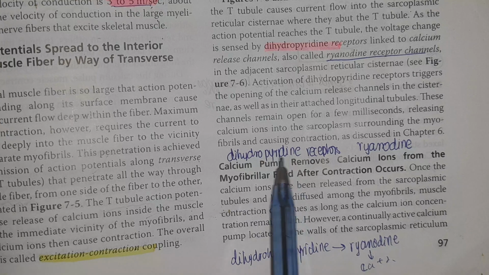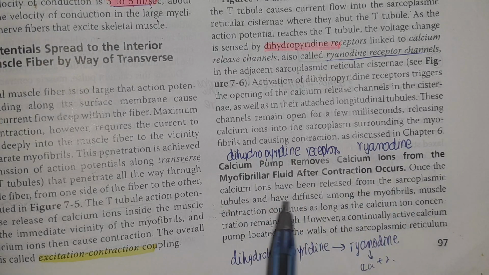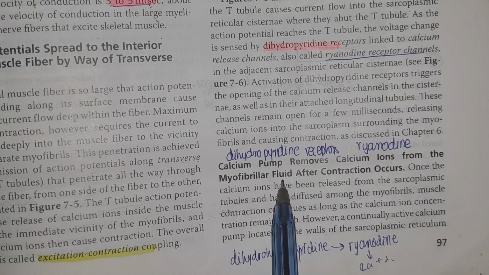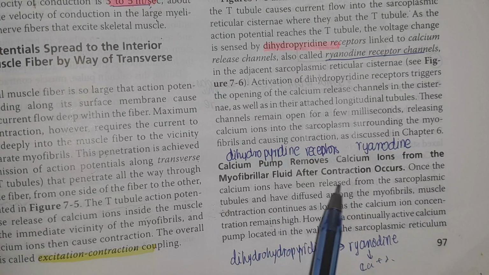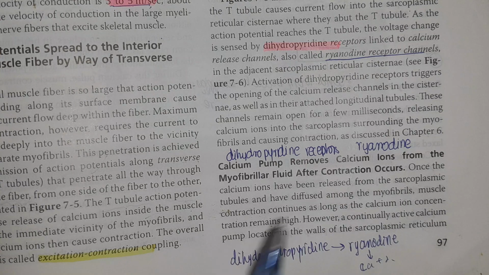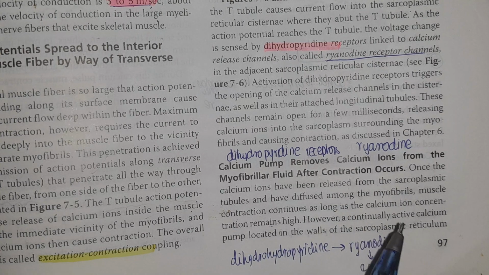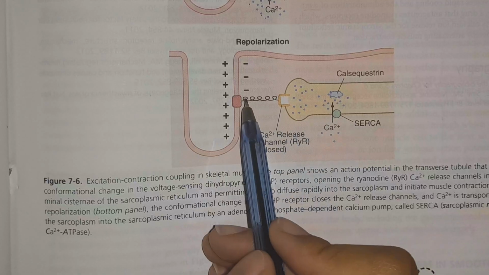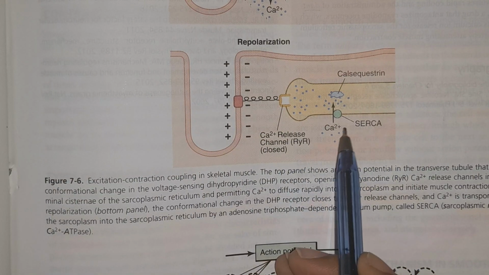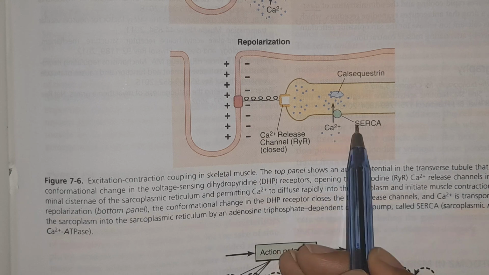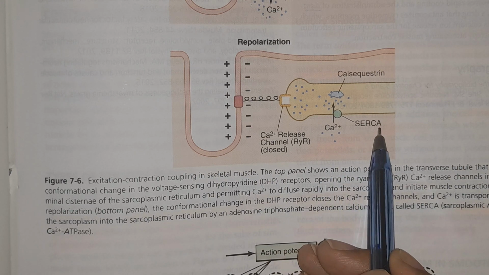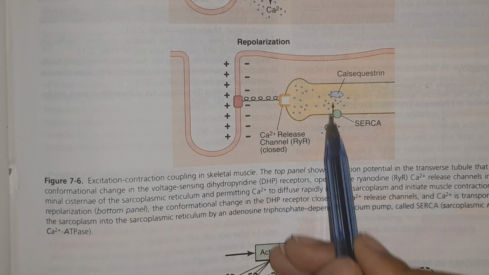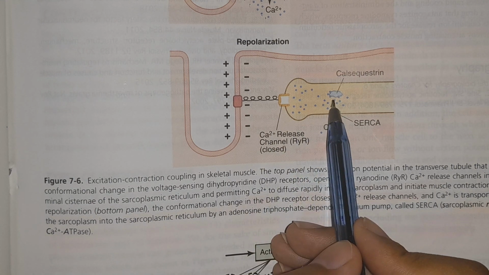So now the calcium ions that have entered, they are supposed to be removed from this area. So calcium pump will remove the calcium ions from the area. And what sort of calcium pump is over there? That is the SERCA pump, that is smooth endoplasmic reticulum calcium ATPase pump. Come to this teeny weeny diagram. So what will happen? There is this SERCA pump. It will use ATP, it will pump the calcium from the sarcoplasm back to the sarcoplasmic reticulum.